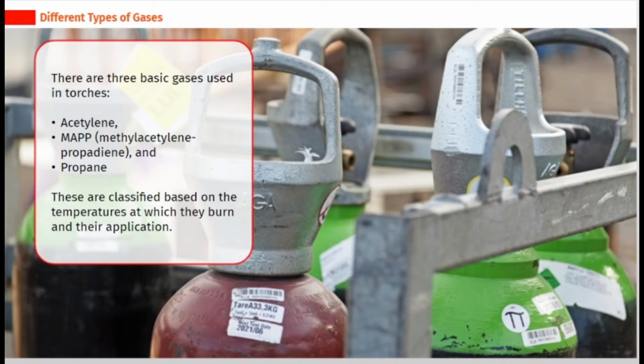There are three basic gases used in torches: acetylene, MAPP (methylacetylene-propadiene), and propane. These are classified based on the temperatures at which they burn and their application.